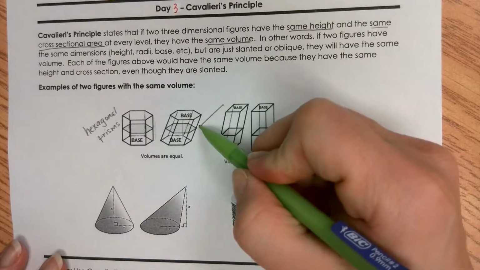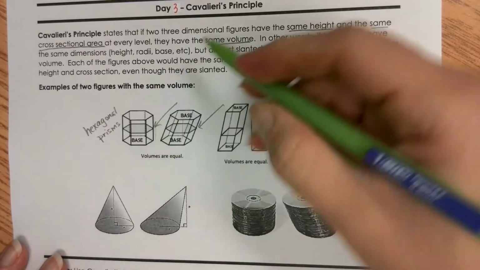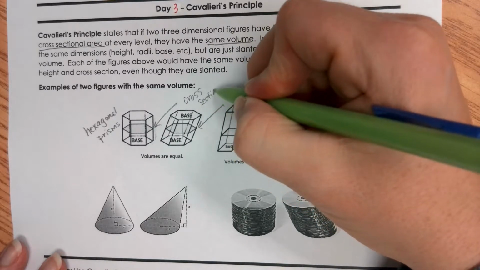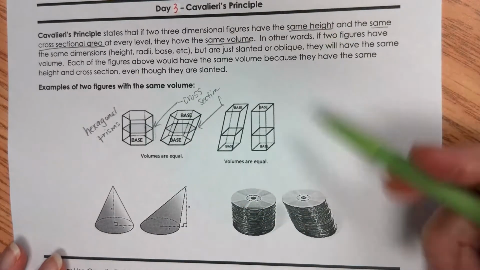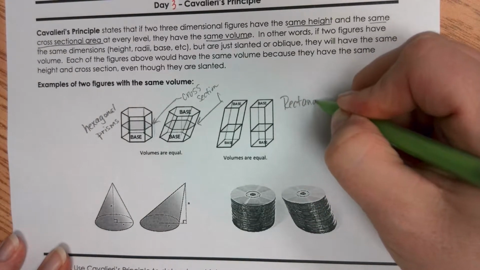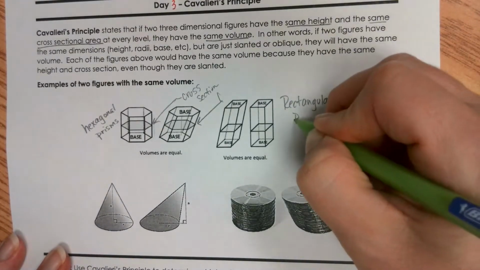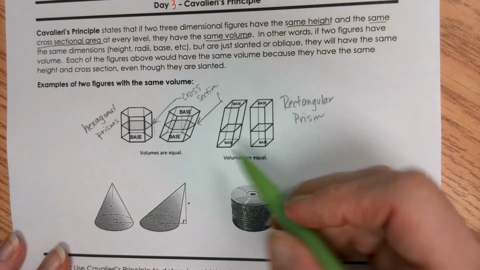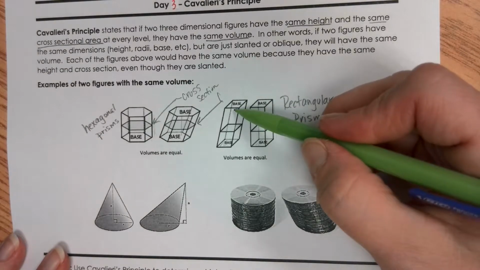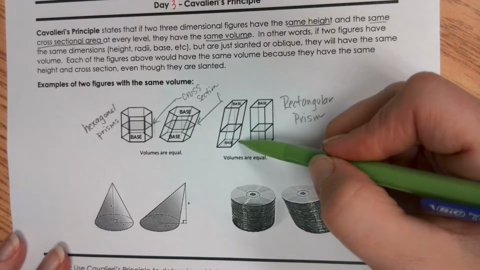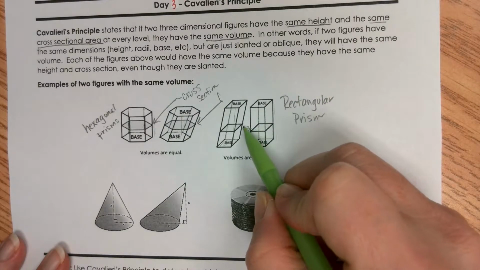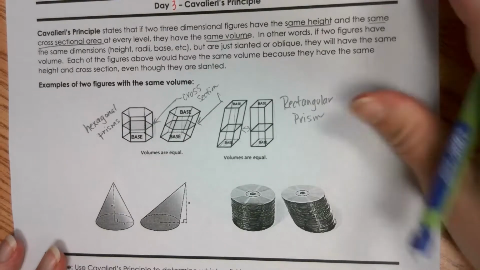This in the center represents a cross section for each of them. Here I have a rectangular prism. These bases are also congruent. This height is the same height as this. The slant height is different, but the actual height on the inside is the same. And these are congruent cross sections.